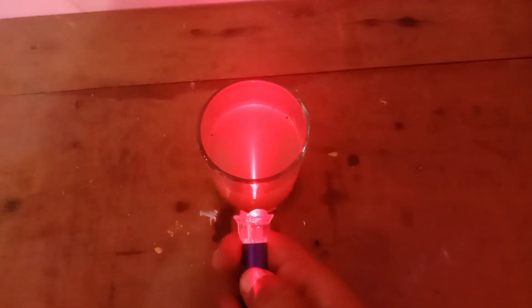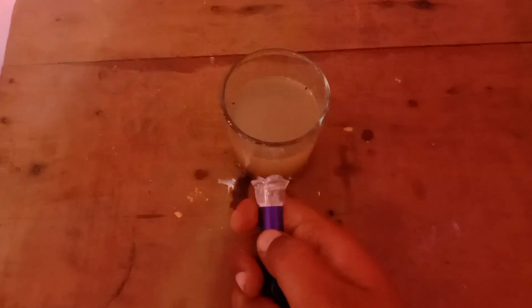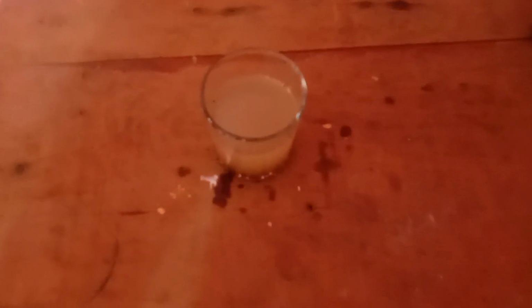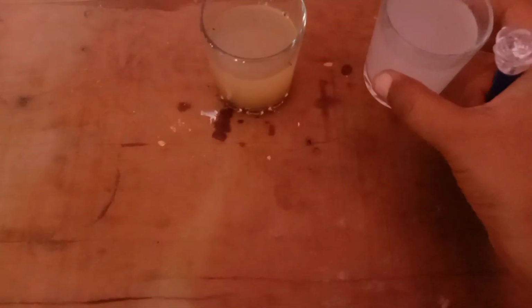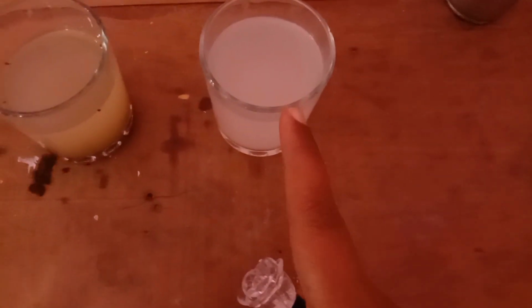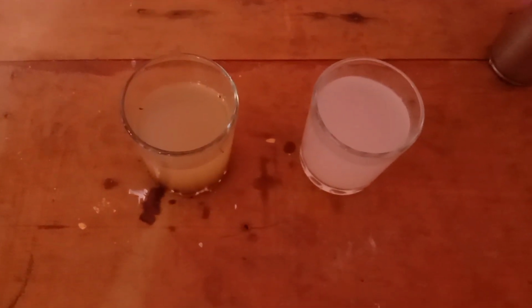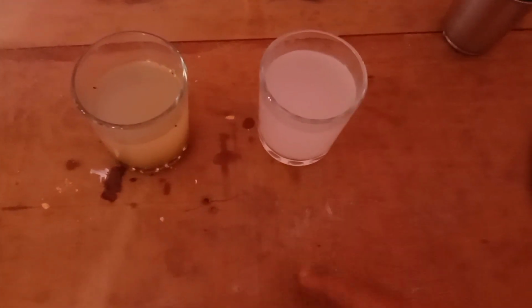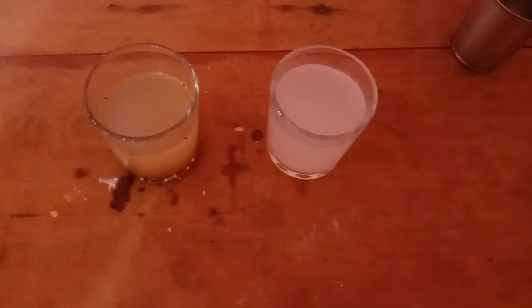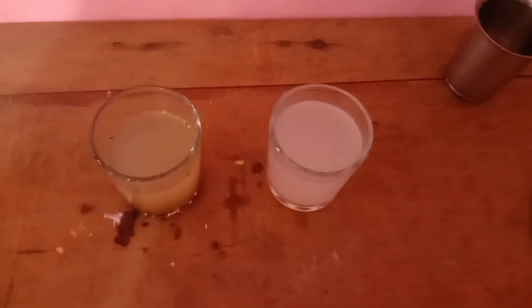We are able to see the path of light here also. That means the Tyndall effect is clearly observed in case of colloid, and we can also notice the same thing in case of suspension. But in colloid, it will be clearly observed. Scattering of light takes place, which is known as the Tyndall effect.